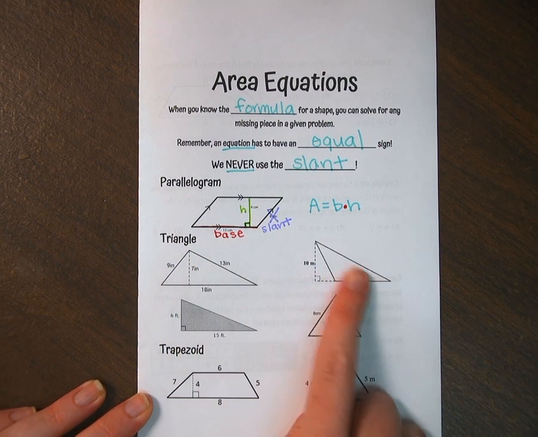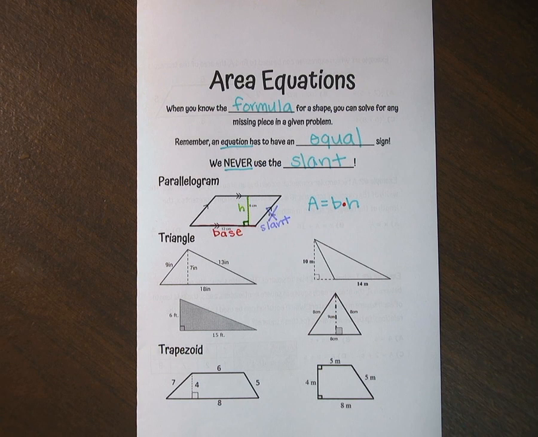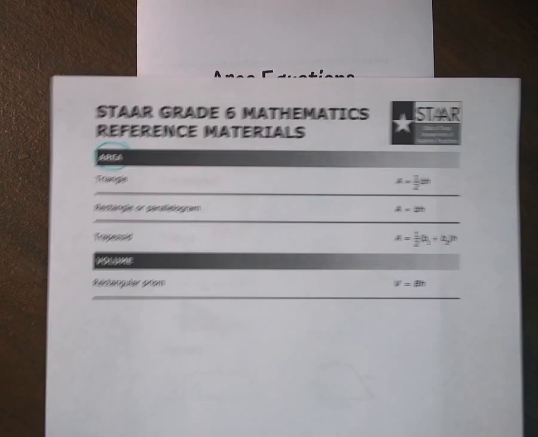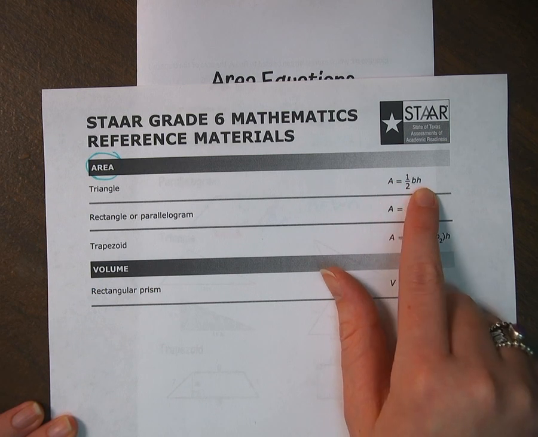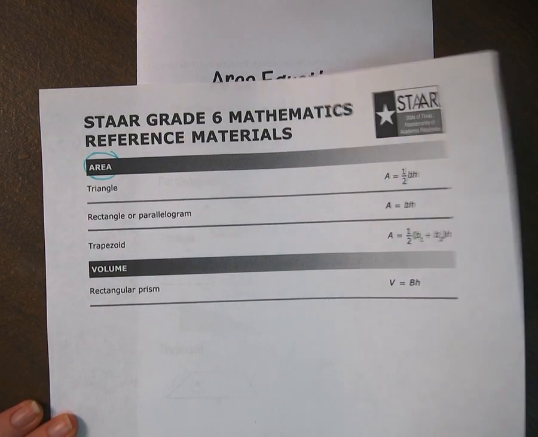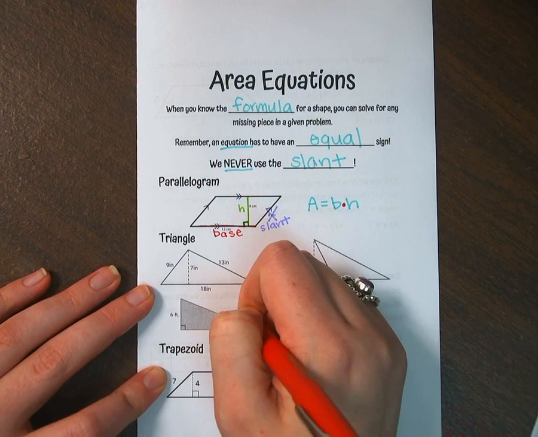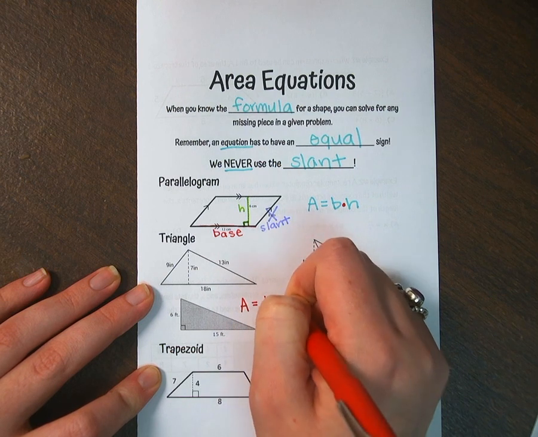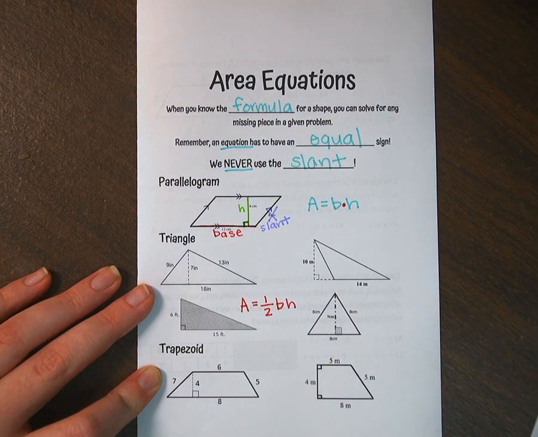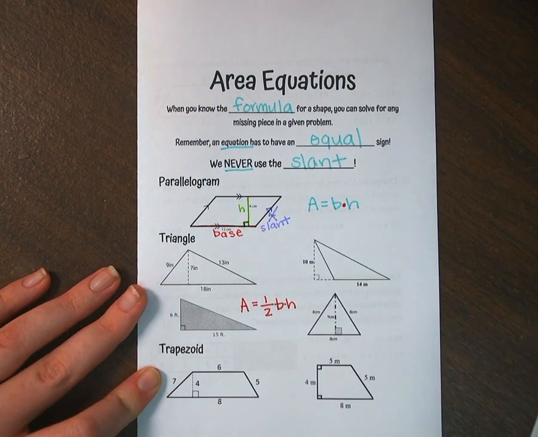Triangles have 3 sides. So these are just some different triangles we could see. So the formula for a triangle, if I look at that star chart again, is 1/2 BH. So we're going to write that formula down. A equals 1/2 BH. I'll write it here in the middle. And we just talked about in between that B and the H, we have multiplication. So if you want to, you can go ahead and put that. And there's also multiplication here.